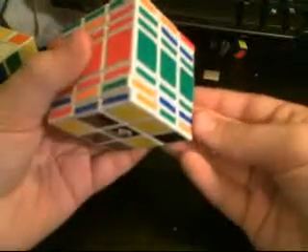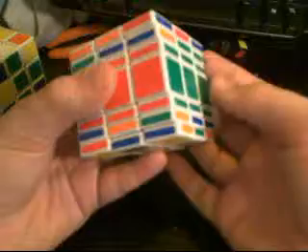These mismatch. Red, blue, blue, red. These mismatch, blue, orange, orange, blue. So R, U prime, R. And then one more edge. Oh, see, orange, green, green, orange. R, U prime, R. So we've done the bottom layer, and now it's time for the top layer.